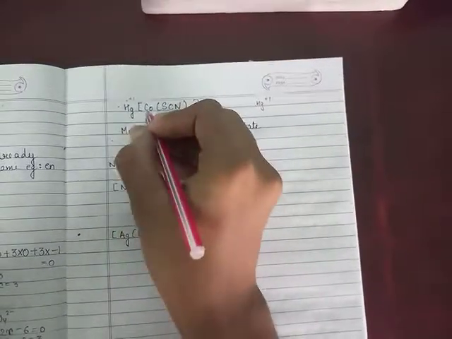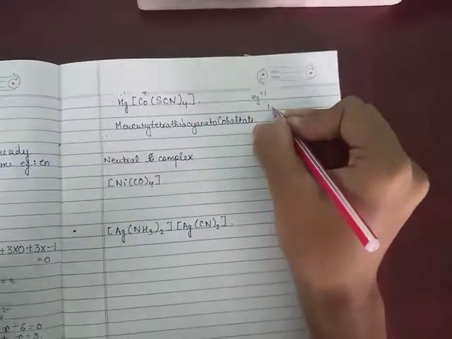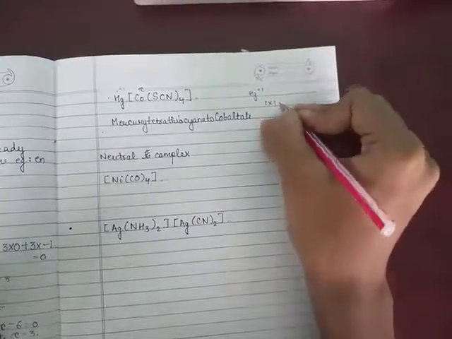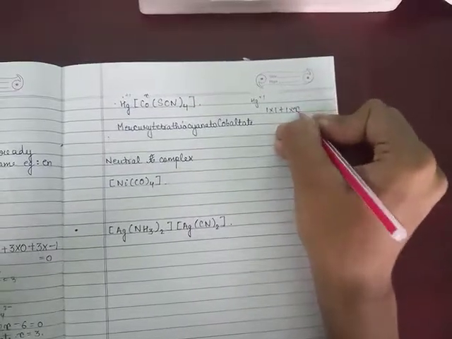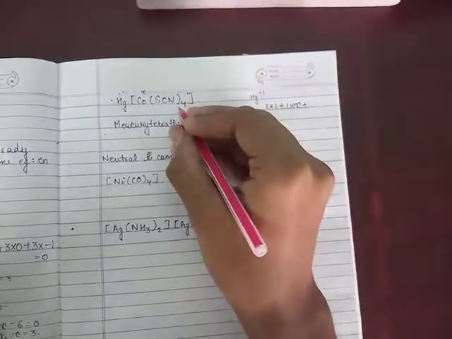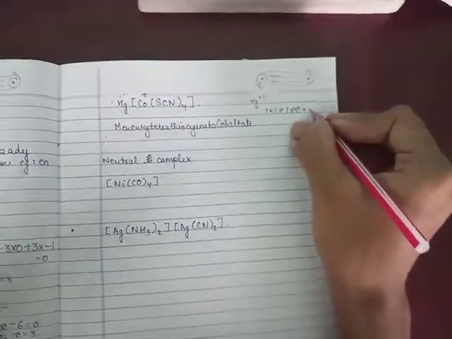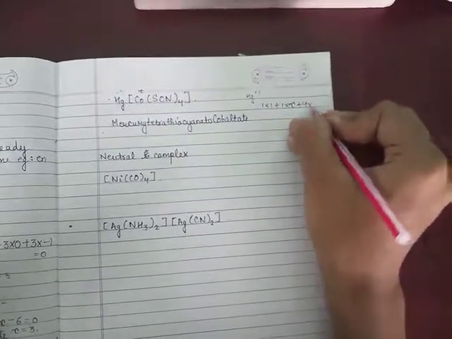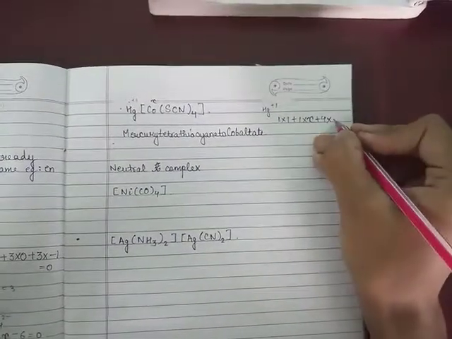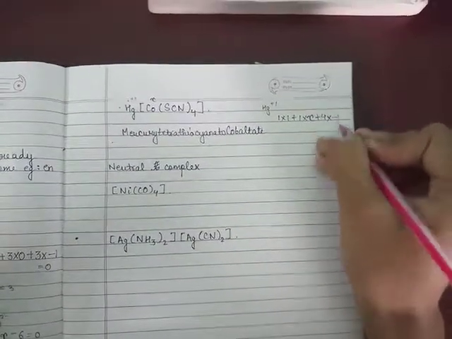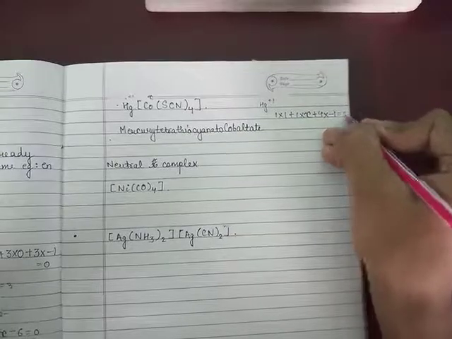Now we'll find out the oxidation number. How? We'll assume this to be x. So number of Hg 1, charge on Hg +1, number of cobalt 1, assumed oxidation number x, number of SCN ligands 4, charge on SCN, you can refer to the table, it is -1. SCN minus, it exists as SCN minus, 4 into -1. Sum all this up and equate it to 0.